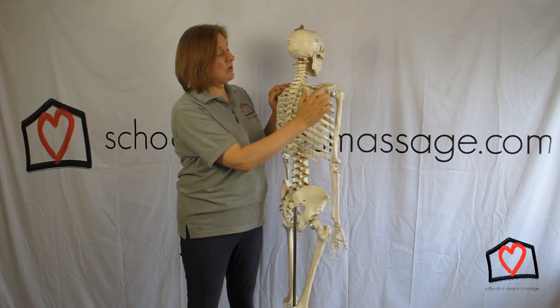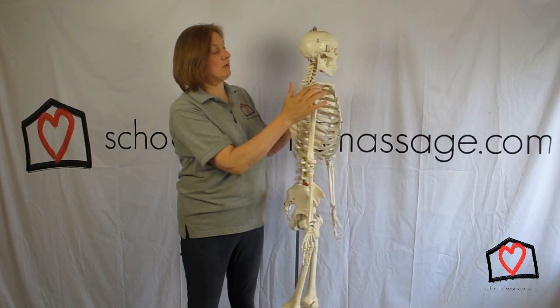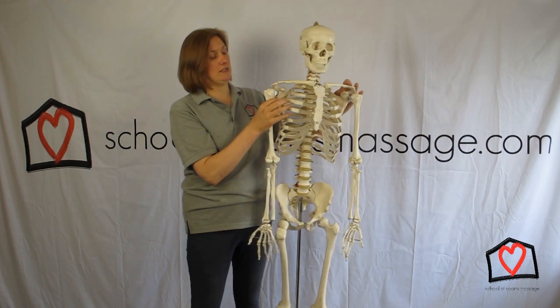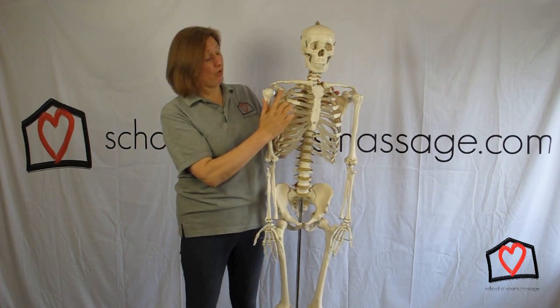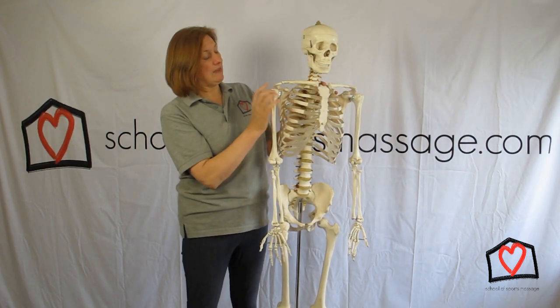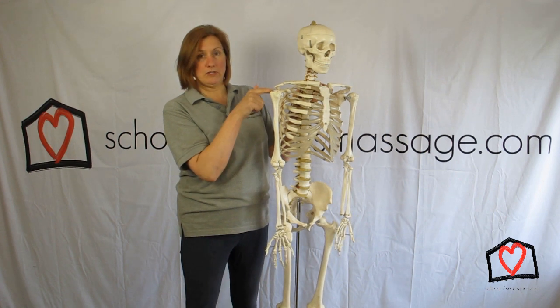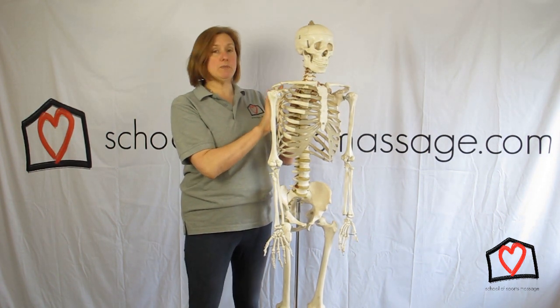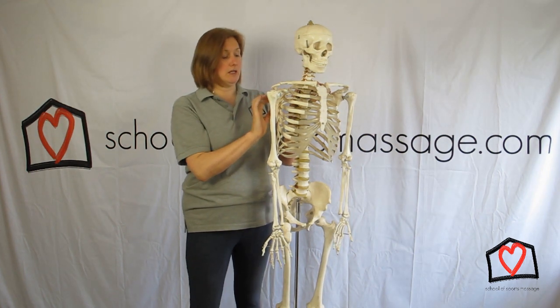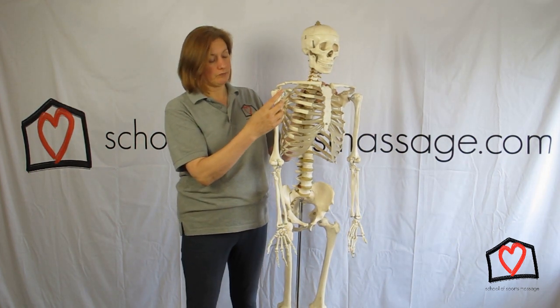You then have the spine of scapula, which goes up into the acromion process, which is this bit that flattens out here. You have your coracoid process, and then you have your glenoid cavity, which creates part of your joint here. So that's the bony landmarks for the scapula.